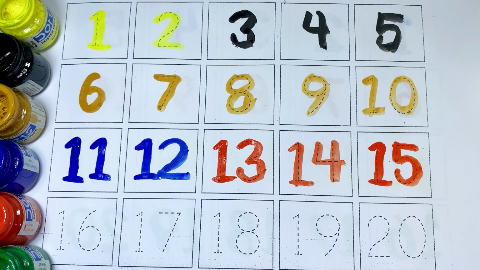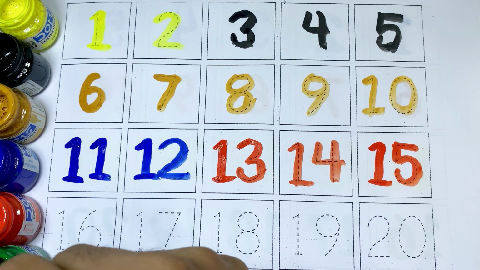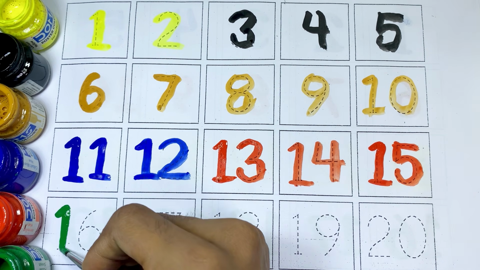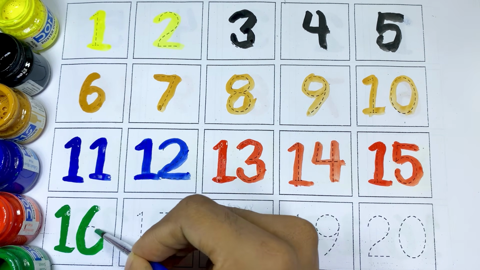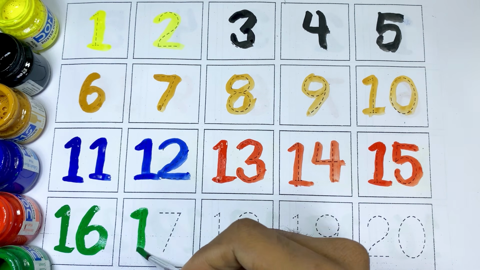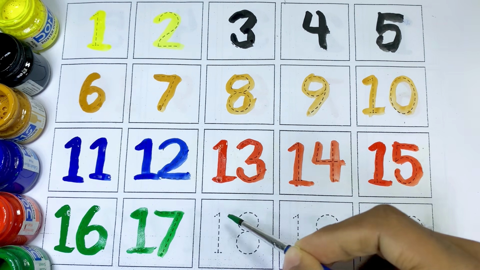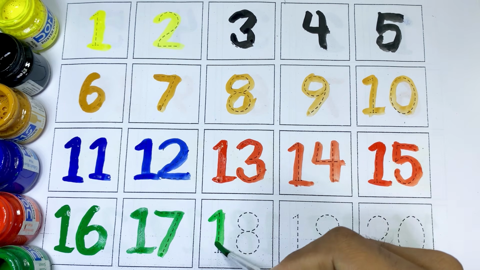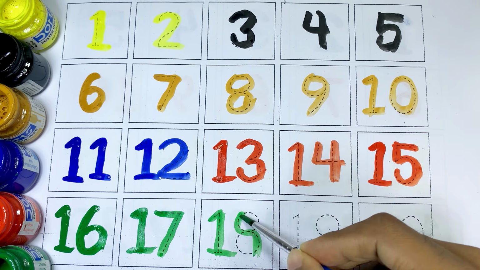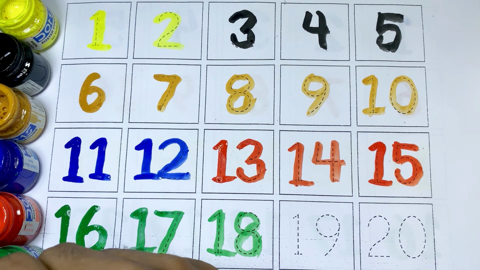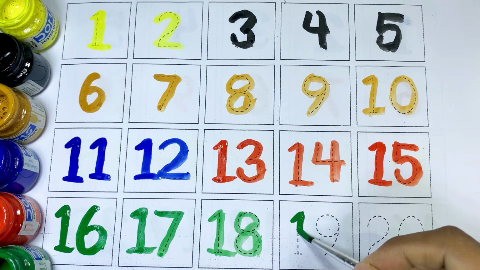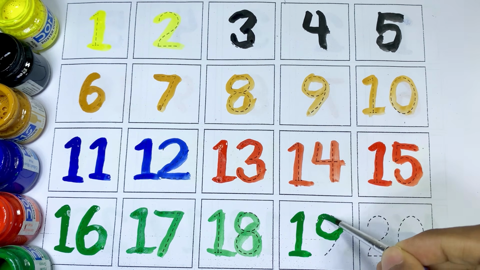15. It's now you draw 16. The numbers of 16 and use green color. 16, 17, 18, 19.